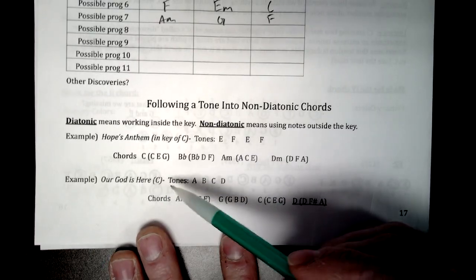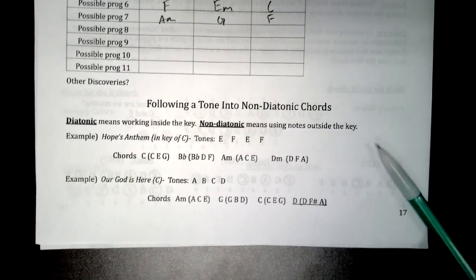Here's another one that we did at our old church a lot. Our God Is Here, where this is the pre-chorus. "Rejoice, all you people, if His mercy makes you sing." So the bass line was doing the third. "Rejoice, all you people, if His mercy makes you sing." So there was this step up, and then it hit the fourth.